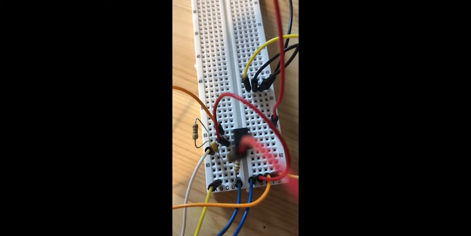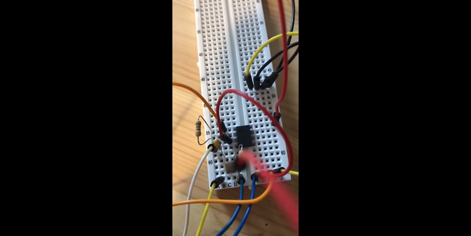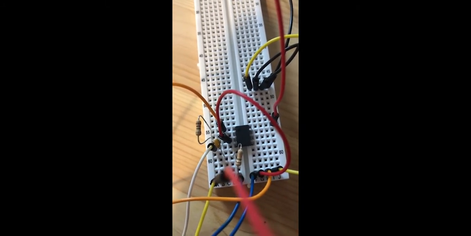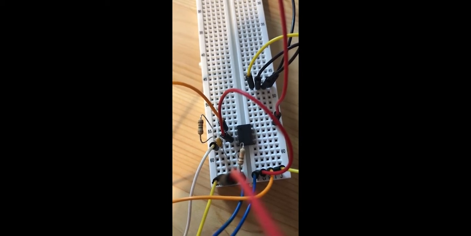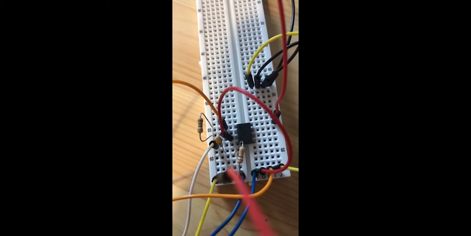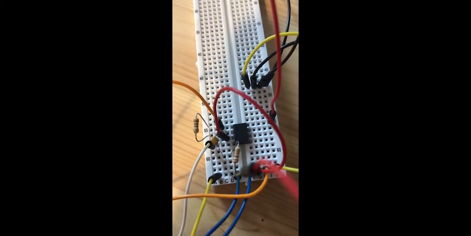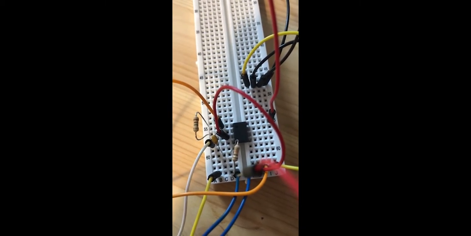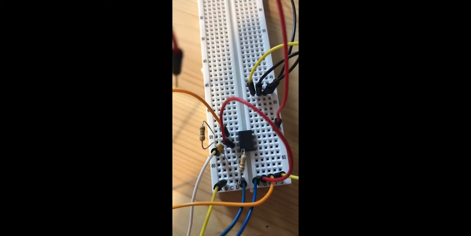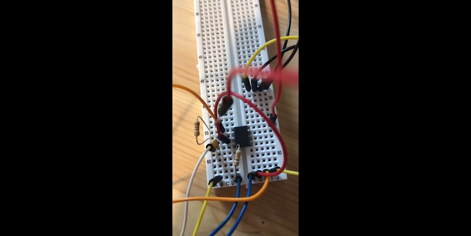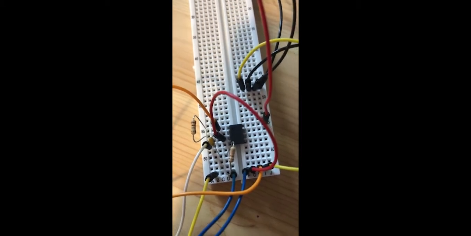Then from this node you have a 10K to the input. Input is provided with this wire, waveform generator, the yellow one, and this is the oscilloscope to see the input. And this orange one is to see the output, the oscilloscope channel 2 to see the output.